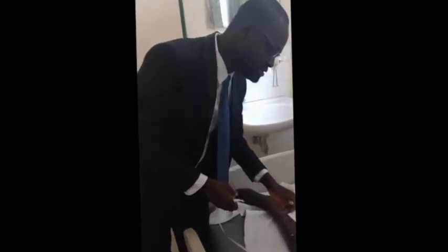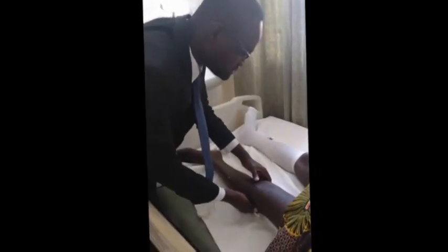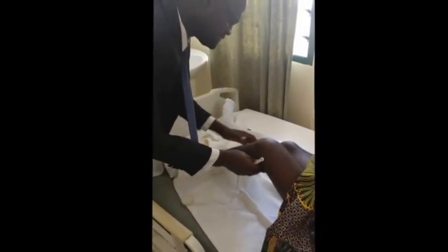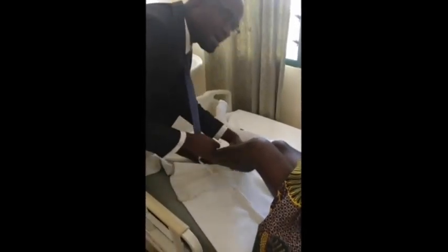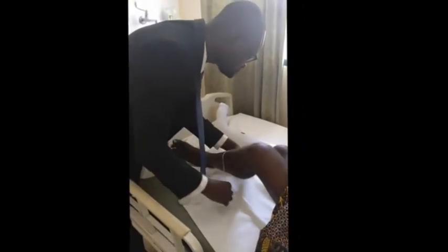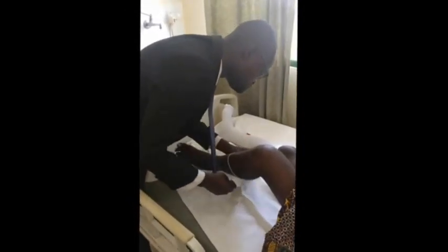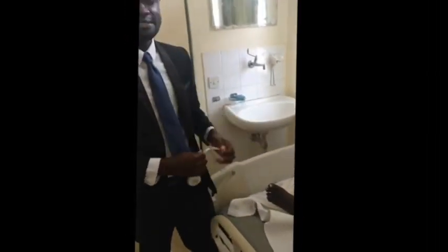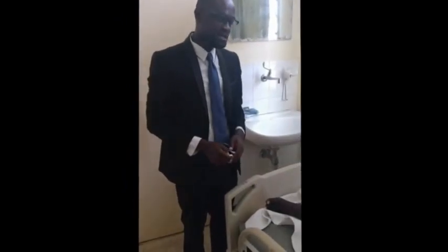Once I have this, I'll go ahead to measure the calf circumference. As I said, you don't measure with the patient lying down. So you bend the knee, then measure at the widest circumference. With this, I have a measurement of 31 cm. This is for knee length stockings.